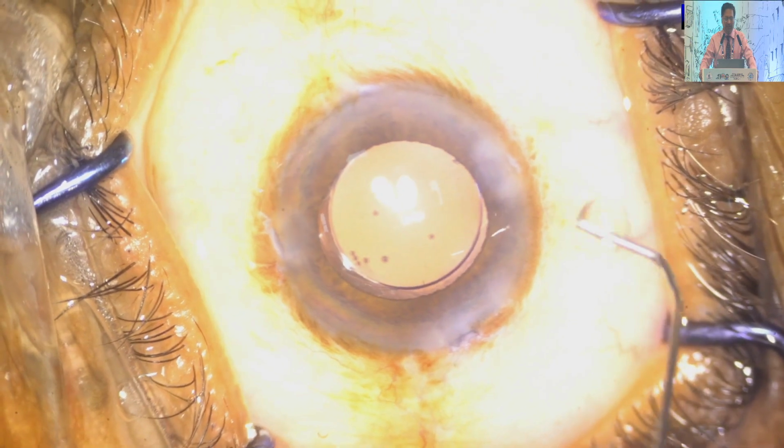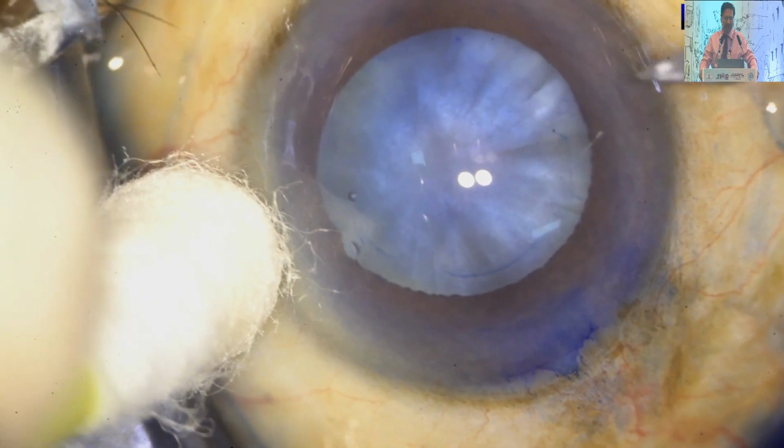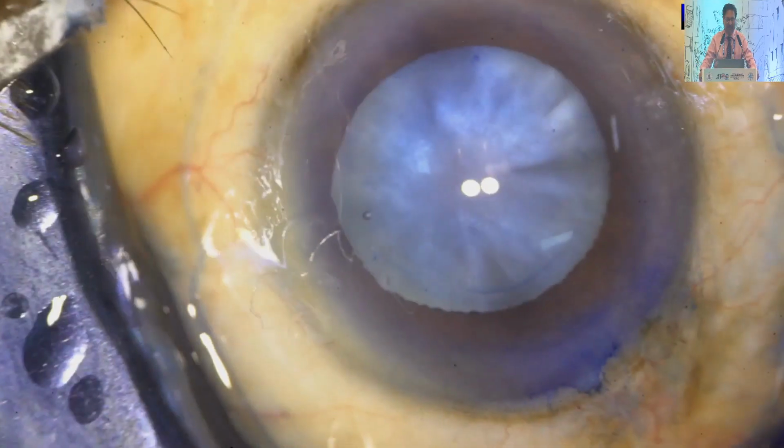So in young people, most of the time it is a soft cataract. This is another case, again 2 simultaneous incisions.